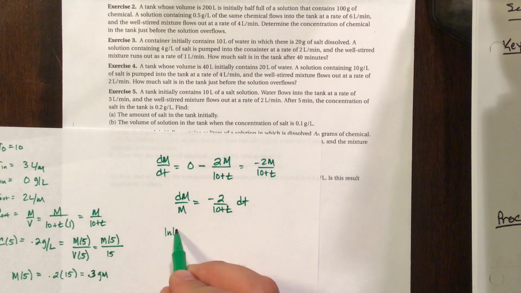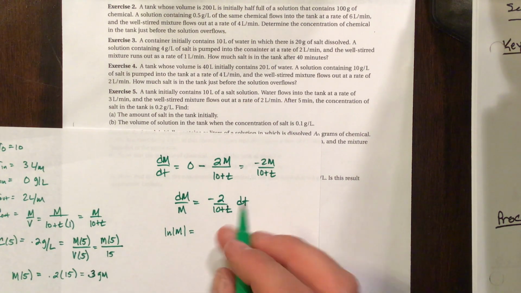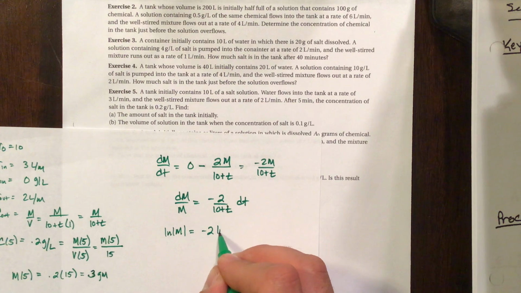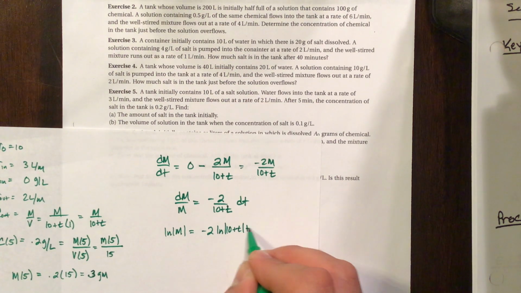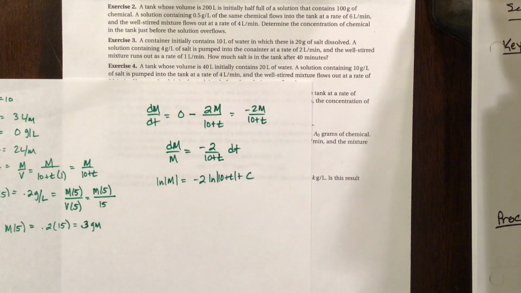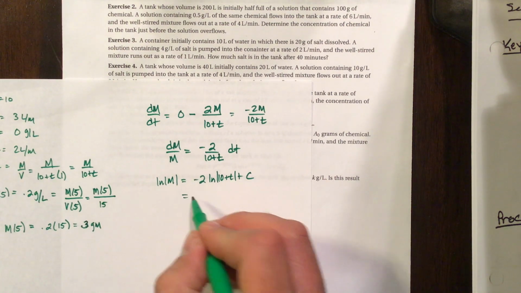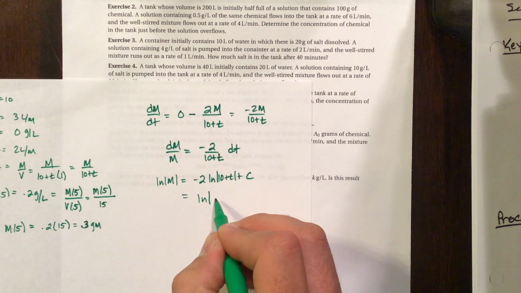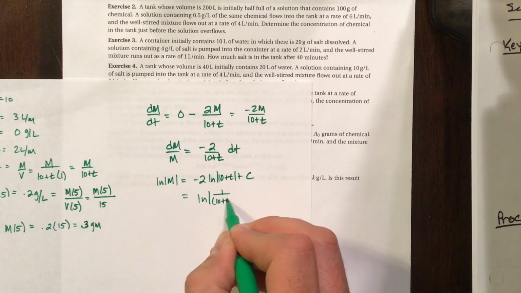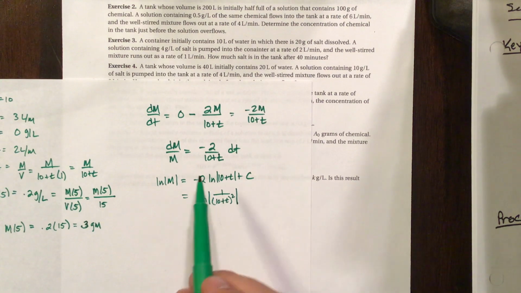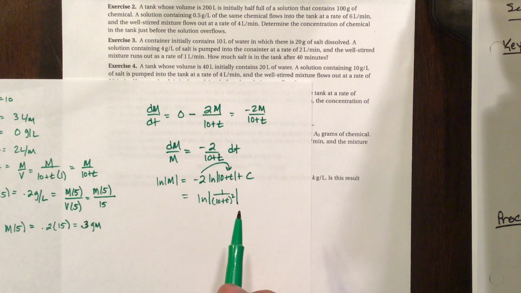So this is natural log the absolute value of m equals, and let's integrate this side, negative 2 natural log 10 plus t plus c. Before we can exponentiate both sides, let's write this as 1 over 10 plus t squared. Again, I'm using properties of logs, moving the negative 2 inside the logarithm.